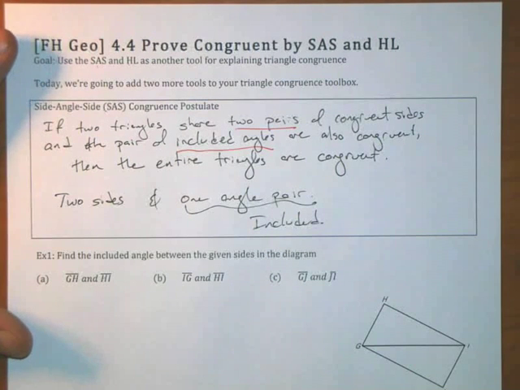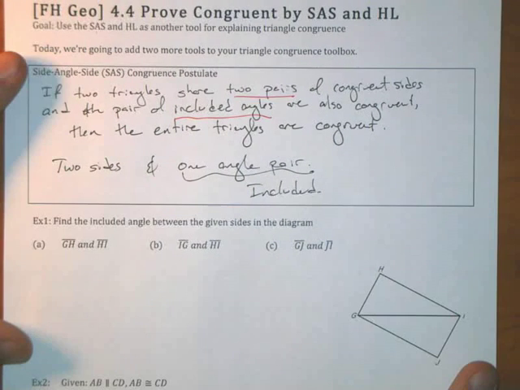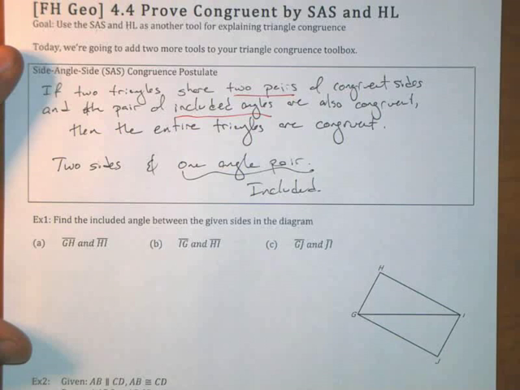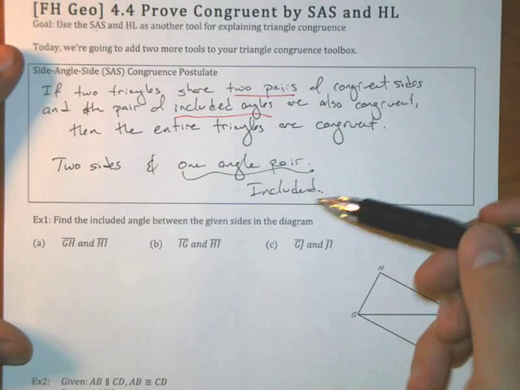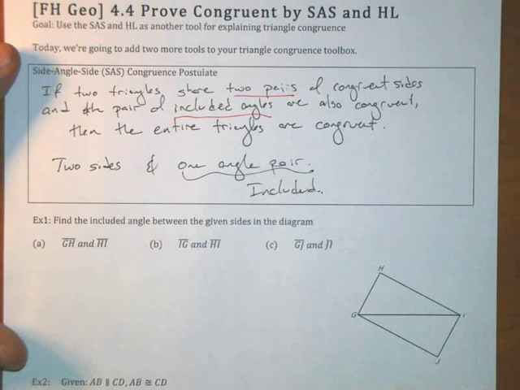angle pair. So that hopefully drives the question, well, what the heck is an included angle pair? In our example here, it says find the included angle pairs. Included angles are angles that are in between the two sides that are given, or maybe better yet to say, created by the two sides.